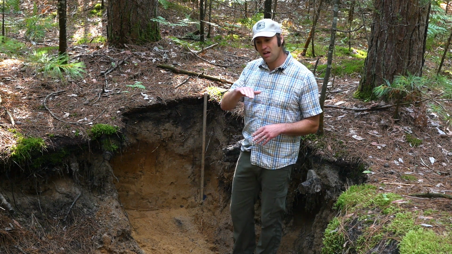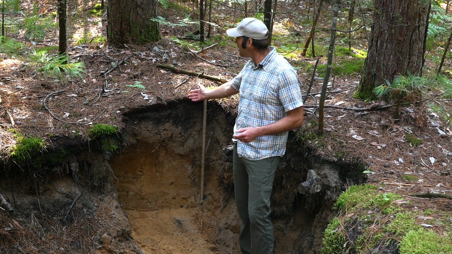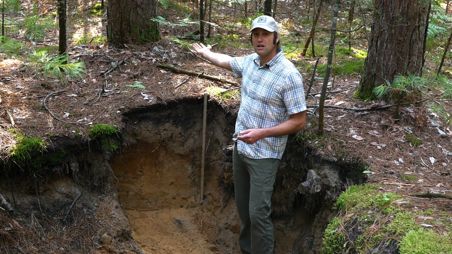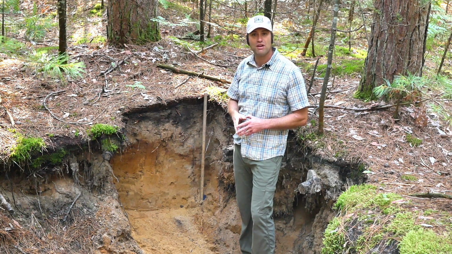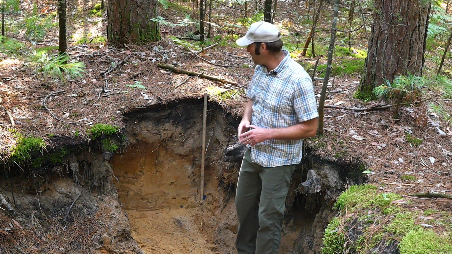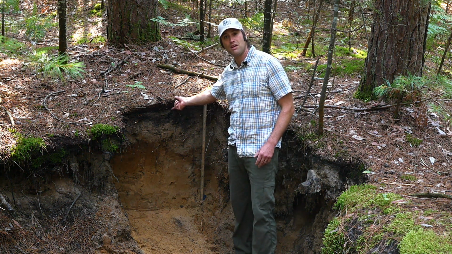In terms of thinking about endpoints, one important thing to notice in this soil pit, we've got old red pine here. We're getting far along into succession. This is about a 130-year-old fire origin stand. We've accumulated a considerable O-horizon in that 130 years.